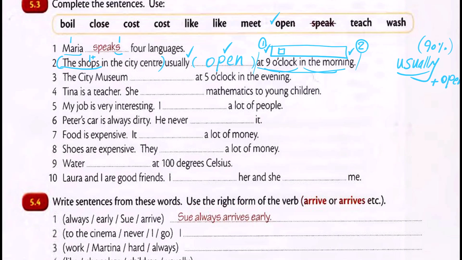I will talk about this. This is very, very important. We have am, is, and are, and then we have here adverb of frequency after them. I'm saying that we are going to talk about this later on, but you just need to know it. Number 3 says the city museum.